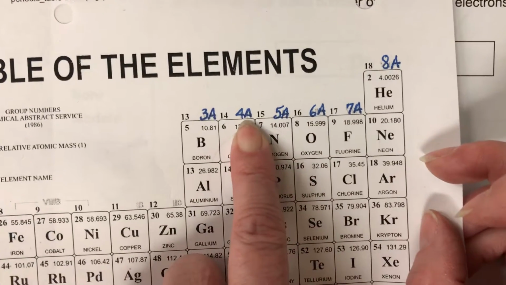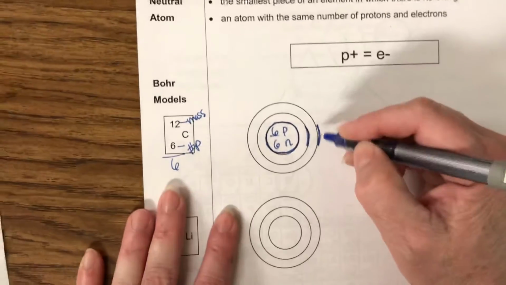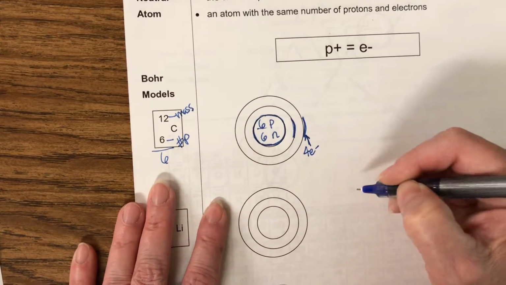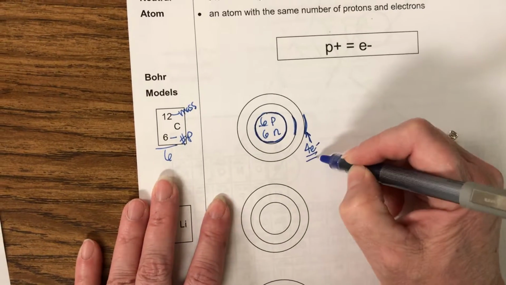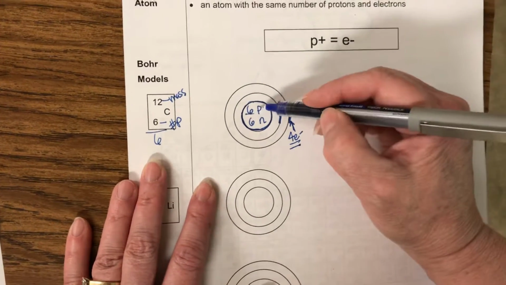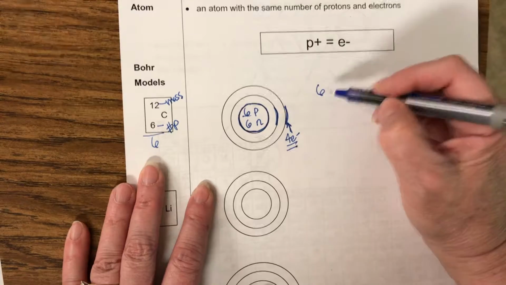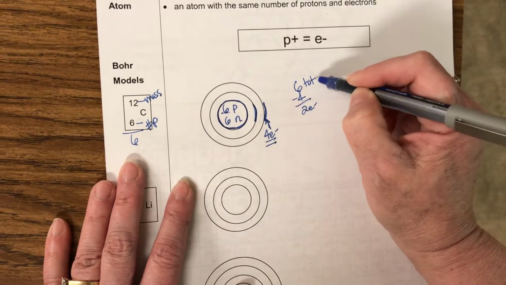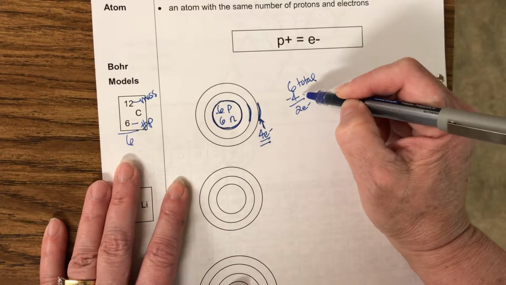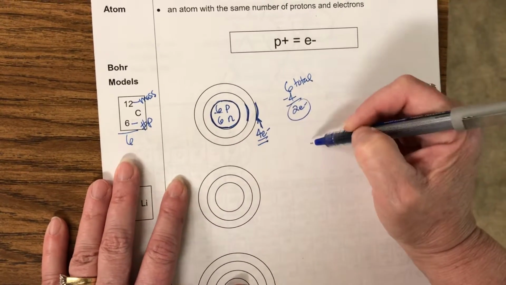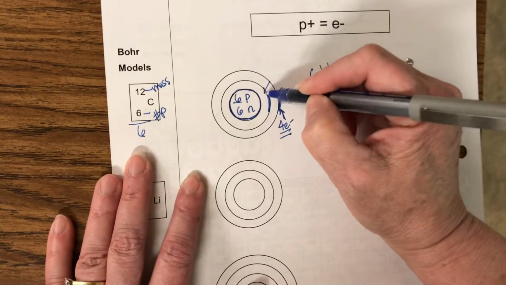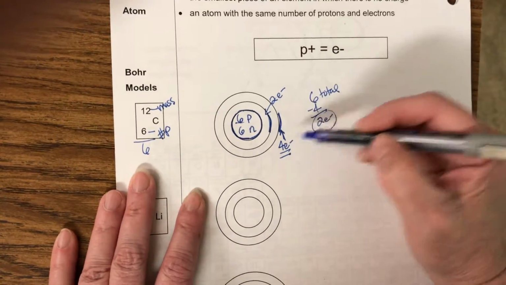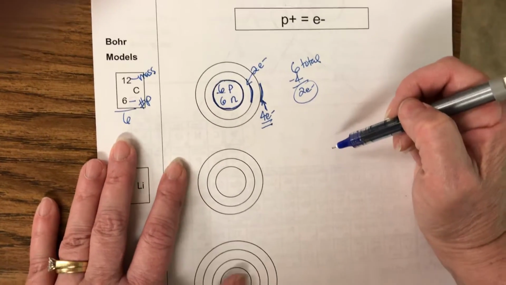It's in group 4A. 4A means on this last level here, I'm going to put down 4 electrons. I have 4 electrons, and because I have 6 protons, there's 6 electrons I need total in my picture. So this is how many I need. This is how many are on the last ring. This is how many are left. That's going to go on this energy level, 2 electrons. And now 2 plus the 4 equals the 6 electrons total.